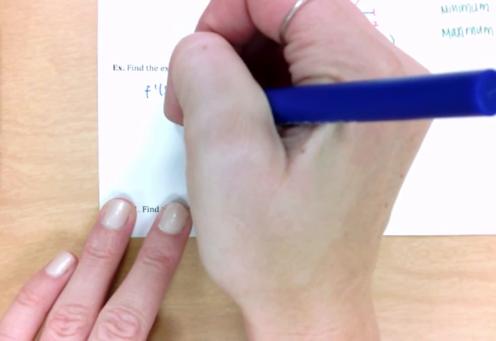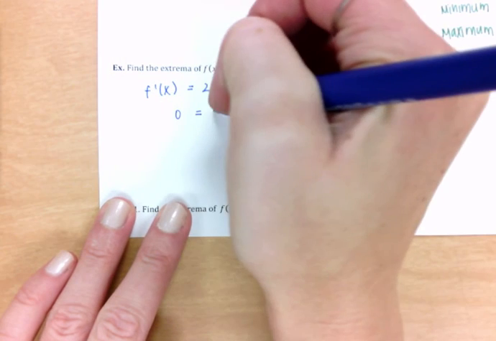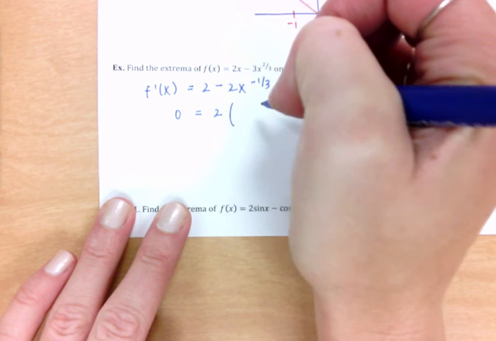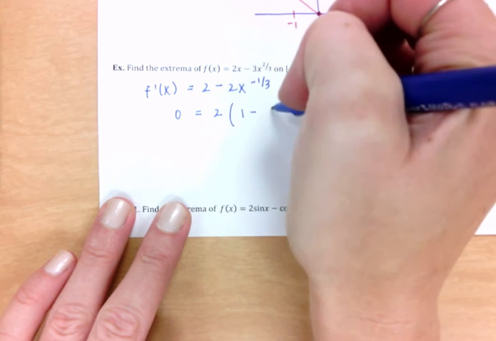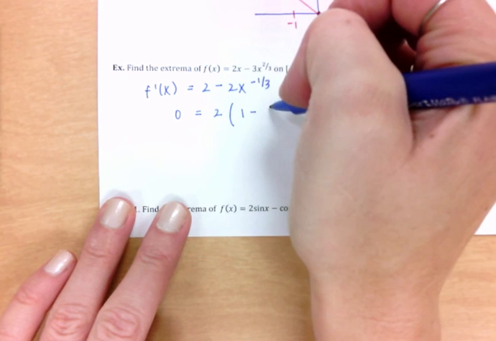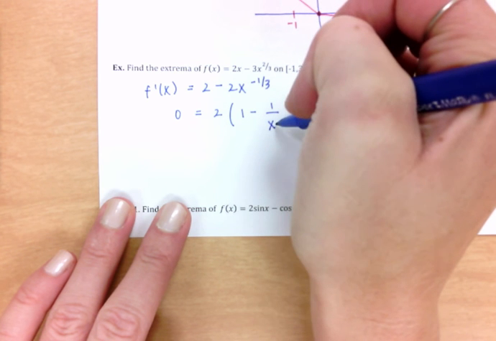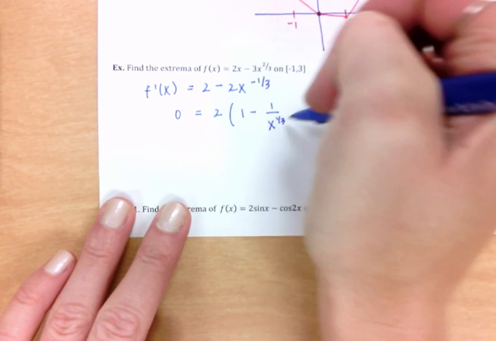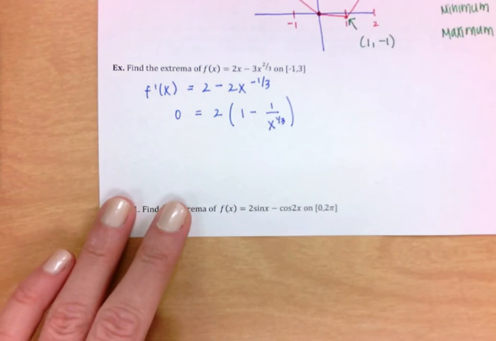First we can look at it with the zeros. If you pull out a 2, you'd have 1 minus x to the negative third, which is 1 over x to the third, or the cube root of x if you like to write it that way instead. Now we can figure out where our critical numbers are.